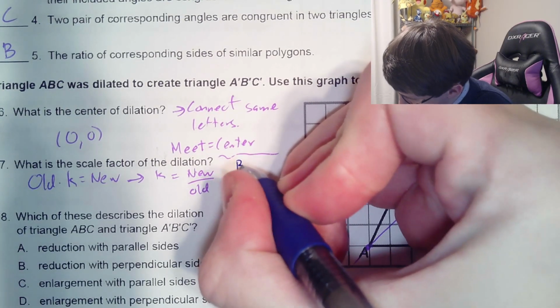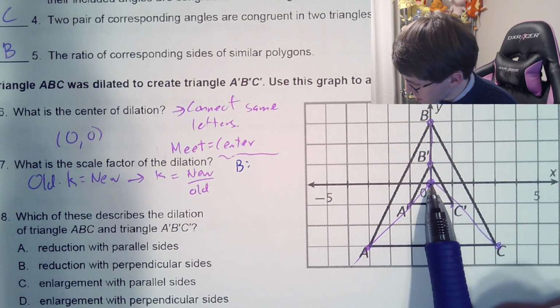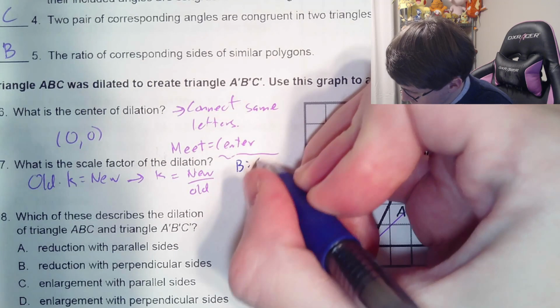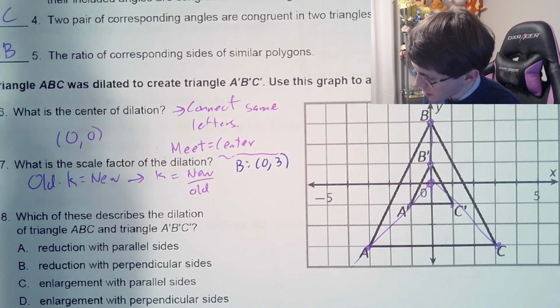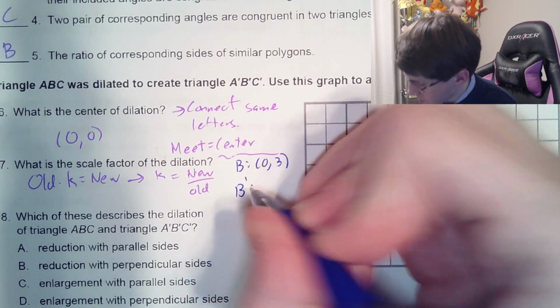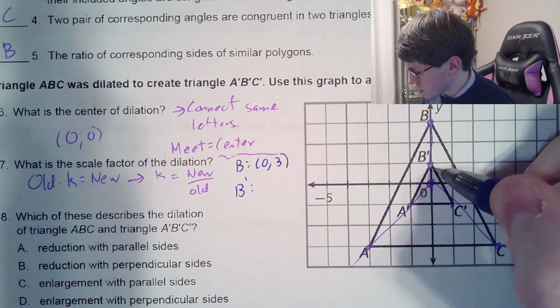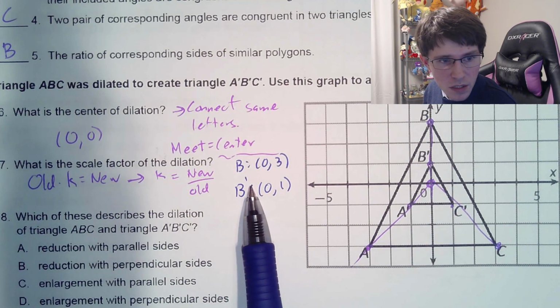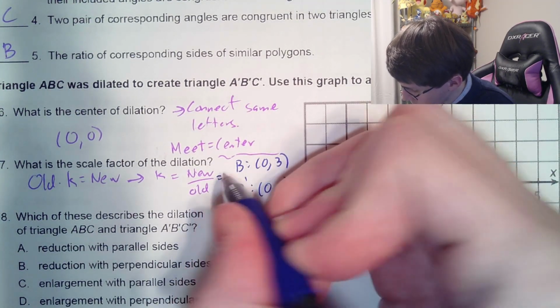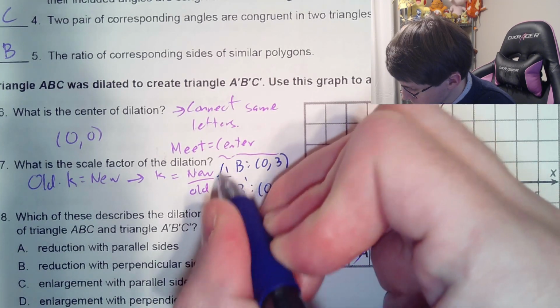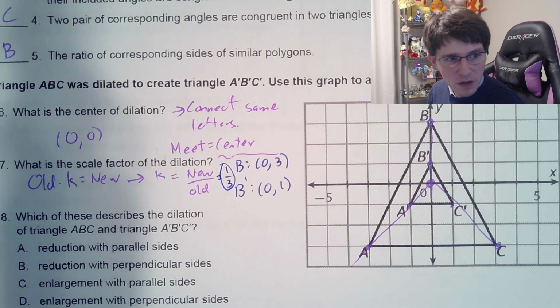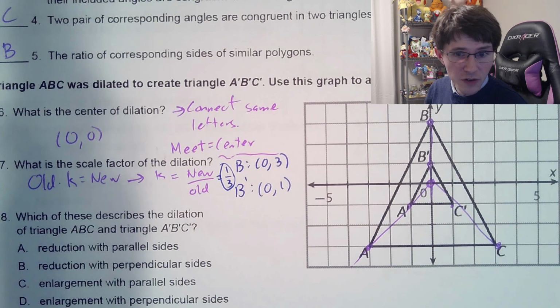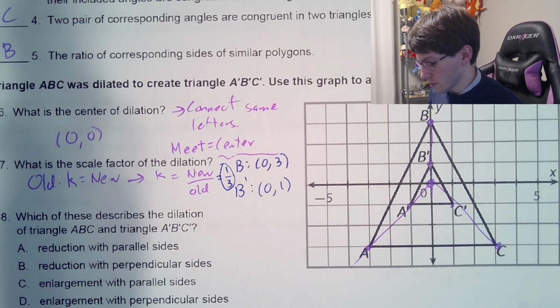For this letter B here, the y value is going to be 0, 1, 2, 3. And then B prime, that's going to be 0, 1. Remember that prime means it's the new one. So in this problem, our new over old is going to be 1 over 3. That also makes sense because a scale factor that is below 1, that's a fraction, is going to make it smaller. And a scale factor that's above 1, if it was like 3, would make it bigger. And our new one is smaller, in fact.